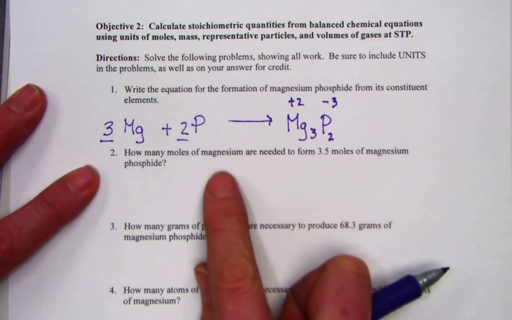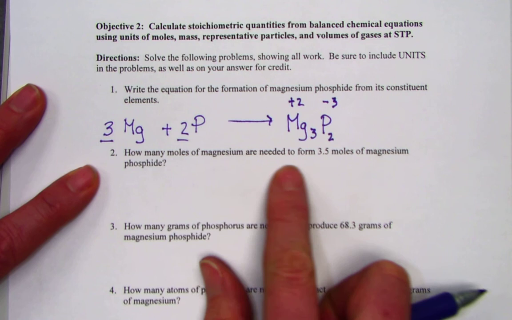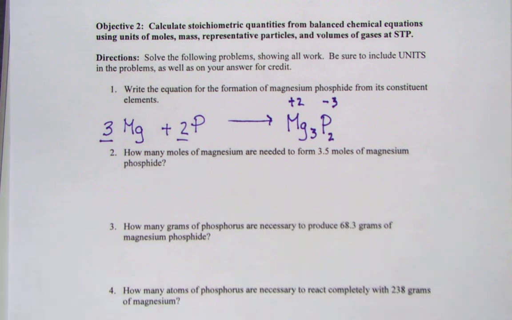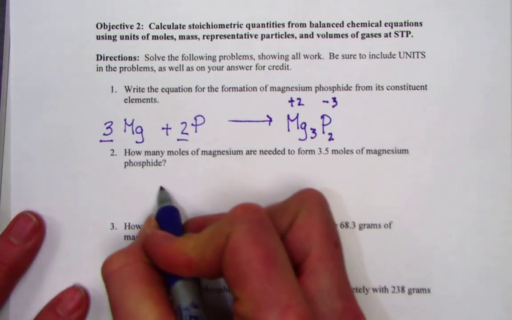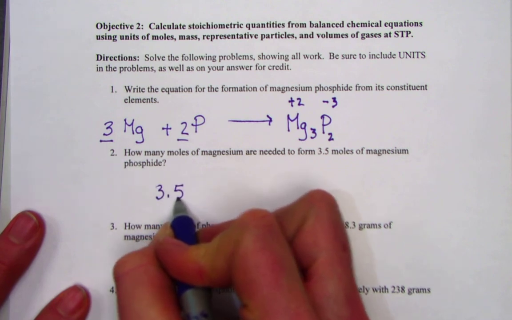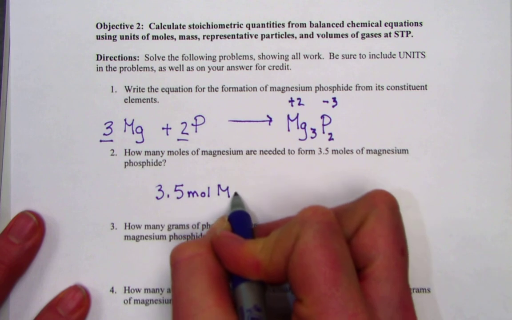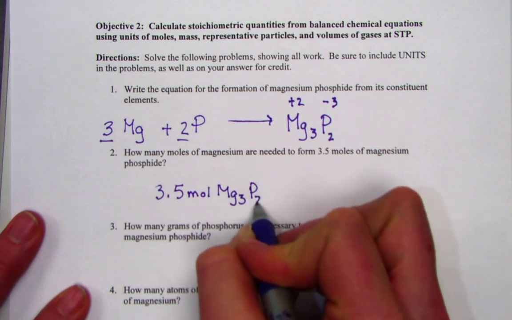Question 2. How many moles of magnesium are needed to form 3.5 moles of magnesium phosphide? Given a mole, calculate a mole. We call that a mole-mole problem. I begin by writing my number, 3.5. The unit is a mole, and of what? The label here, magnesium phosphide.